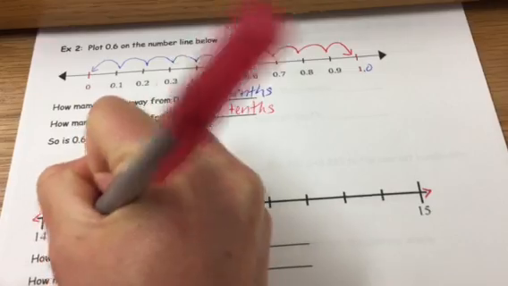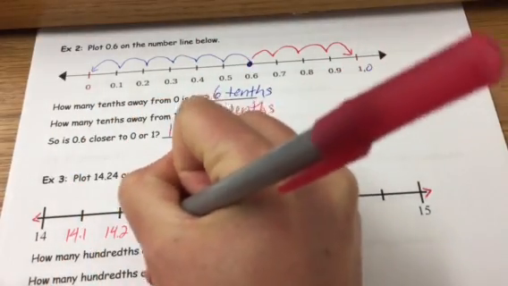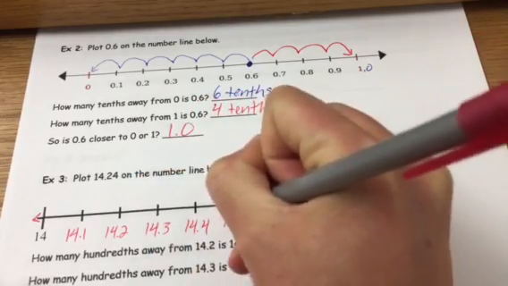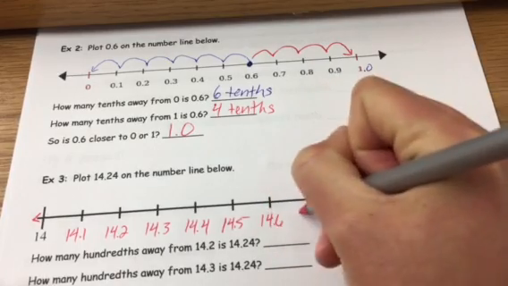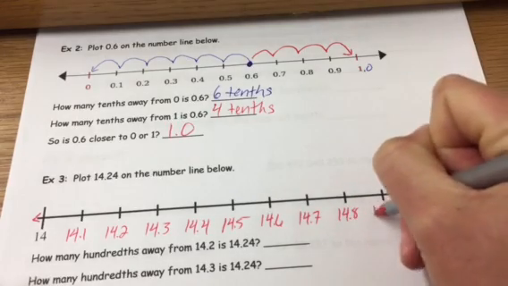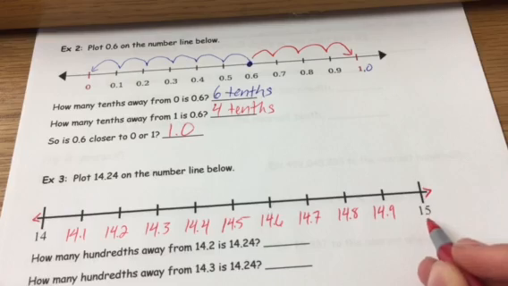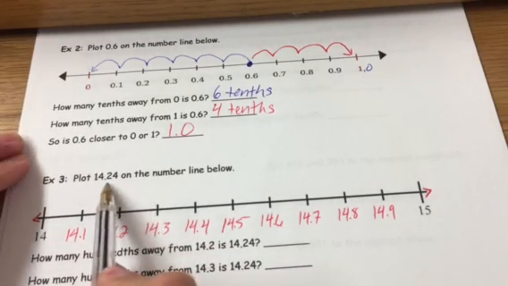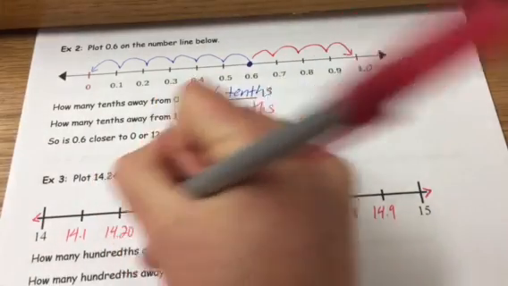So this is going to be 14 and 1/10, 14 and 2/10, 14 and 3/10, and then 15. There we go. So if we're looking for 14 and 24 hundredths, I can go ahead and throw some zeros behind here.